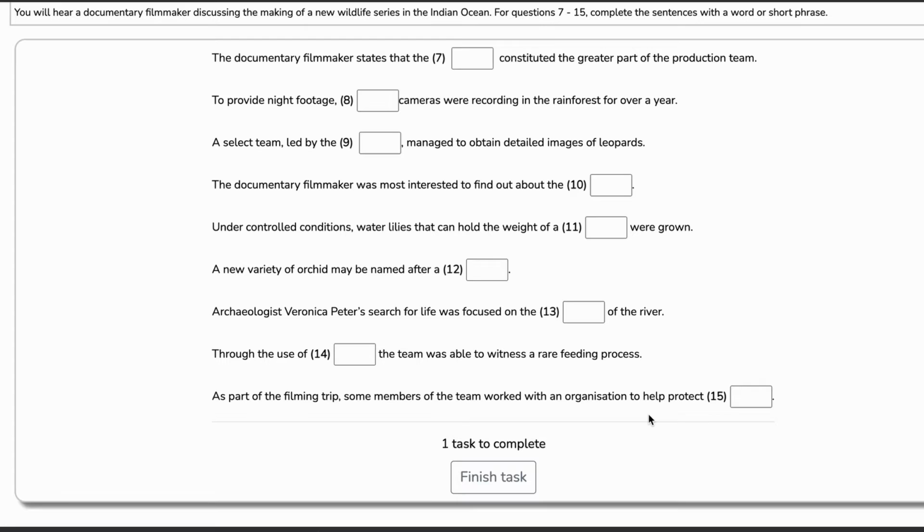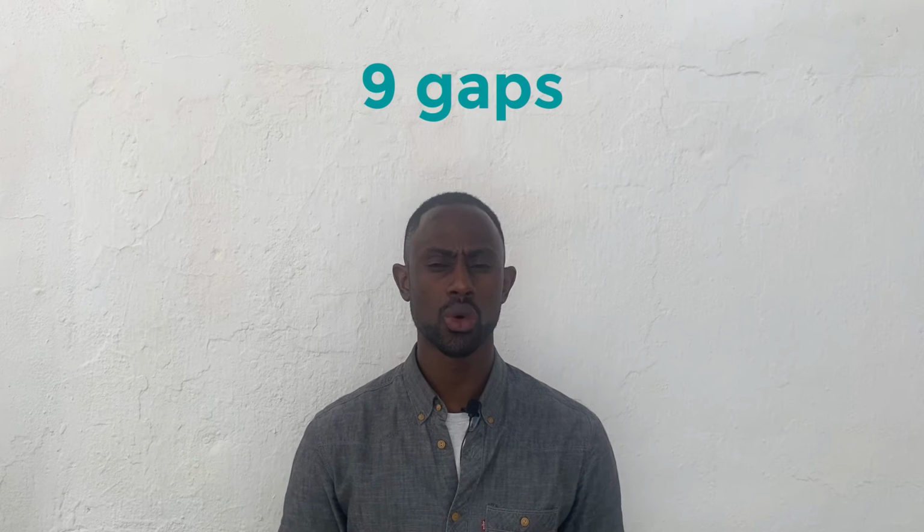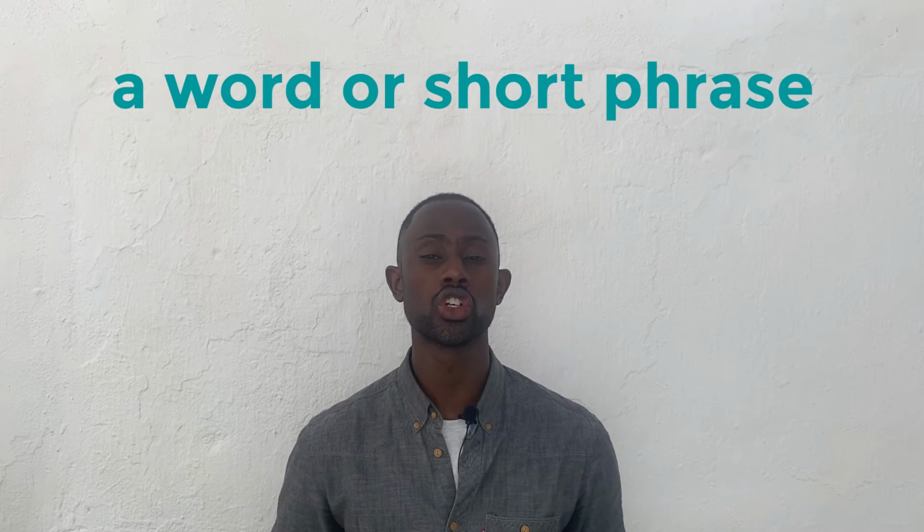In part 2, you listen to a monologue, which is normally part of a lecture or a radio program. While you listen, you need to complete a text which summarizes the main points of the recording. But in this text, there are 9 gaps. So your task is to complete these gaps with a word or a short phrase.